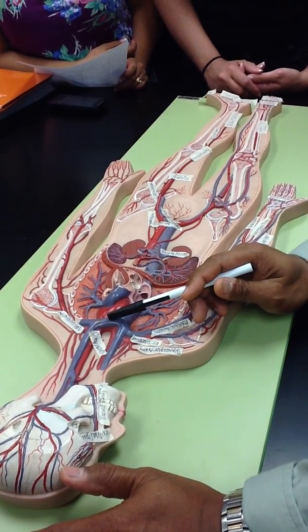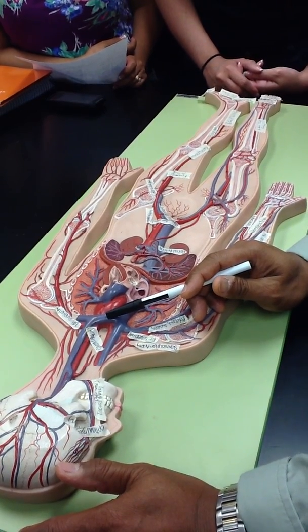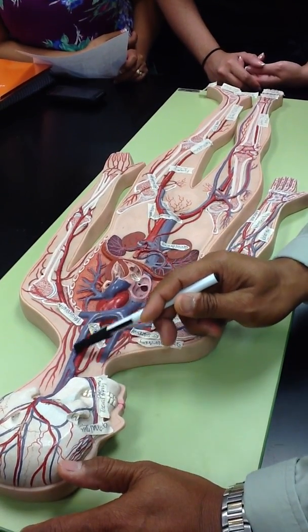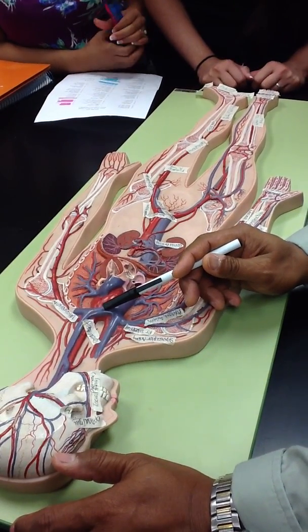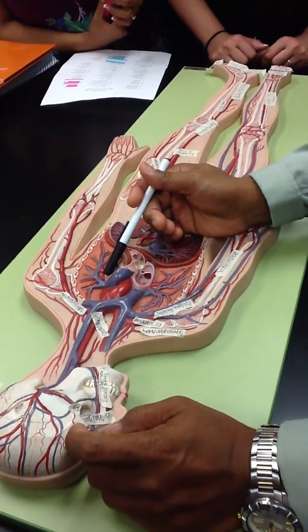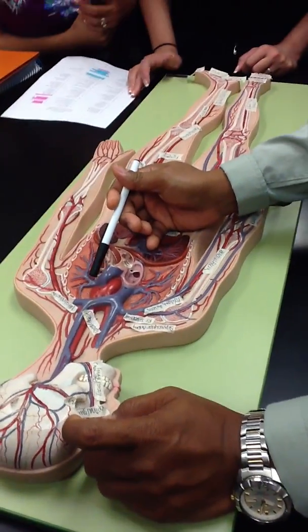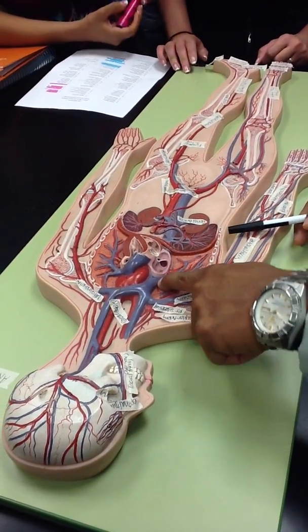This is left jugular vein. No. This one is a jugular vein. You're correct. Pulmonary, left pulmonary vein. This one is not pulmonary. Pulmonary artery. This one is the pulmonary. These are the pulmonary. From the vena cava. Now, note here.